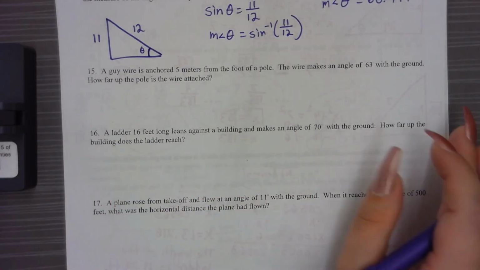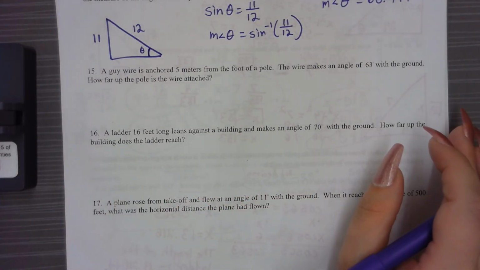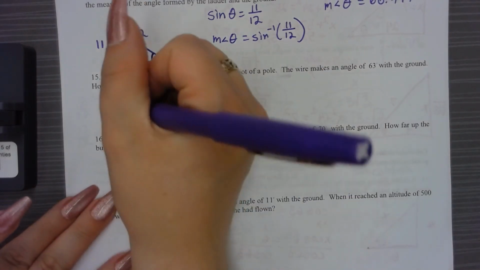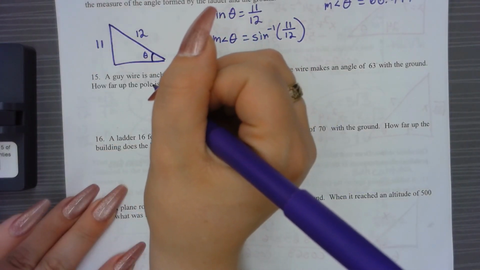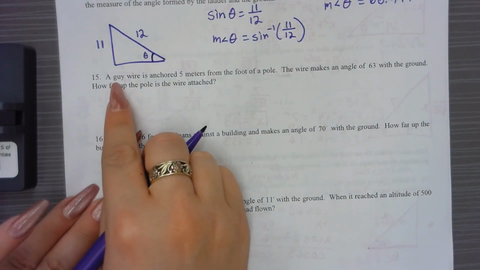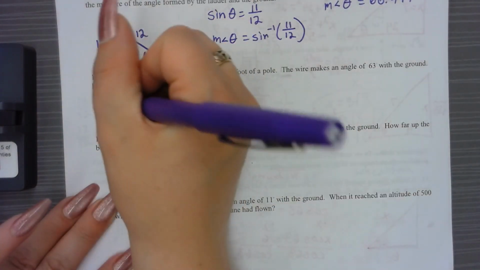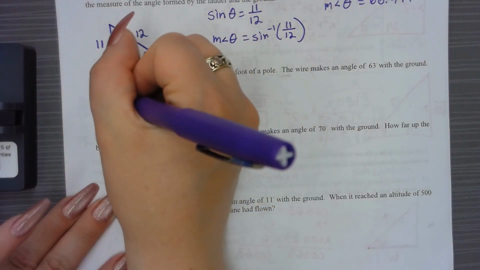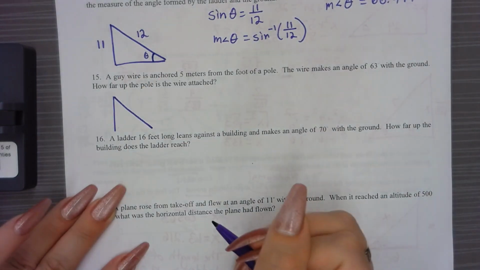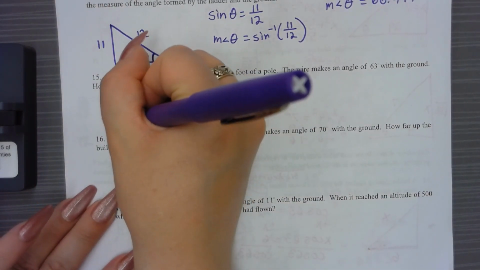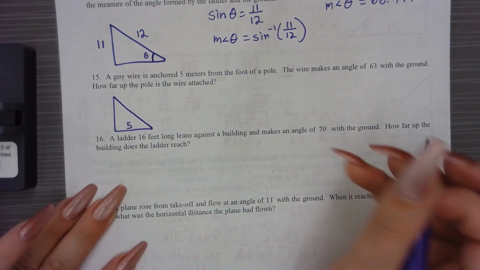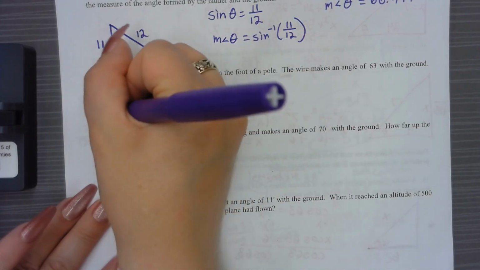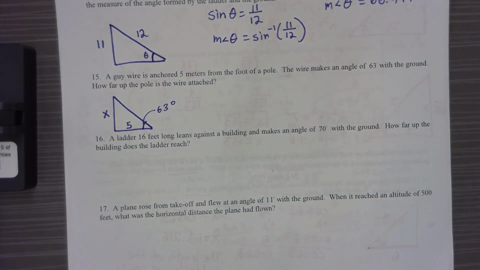So, a high wire is anchored 5 meters from the foot of a pole. The wire makes an angle of 63 degrees with the ground. How far up the pole is the wire attached? So basically what we have here, I think this is meant to say a high wire, not a guy wire. Whatever. Okay, so basically we have a pole, and we have a wire that is anchored to the ground. So it's anchored 5 feet away from that pole, and it makes a 63-degree angle with the ground. So this here is going to be 63 degrees. And we want to figure out how far up that pole the wire is attached.